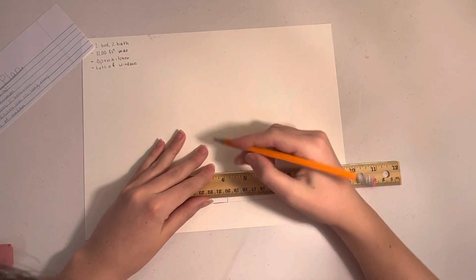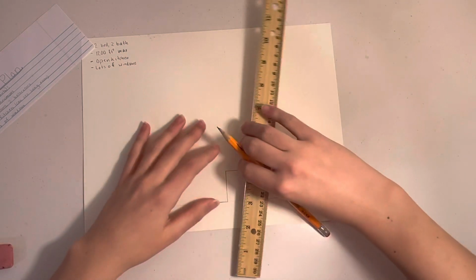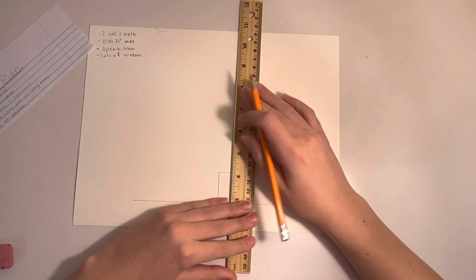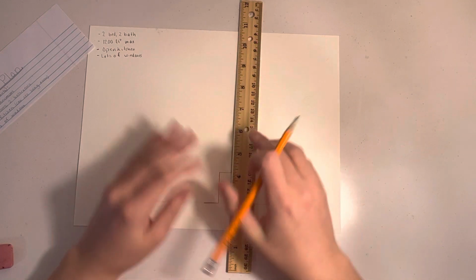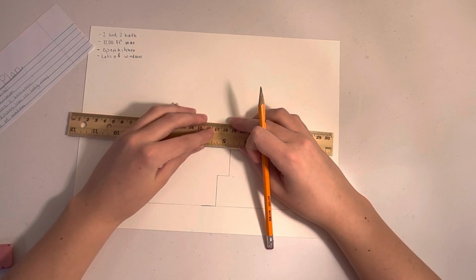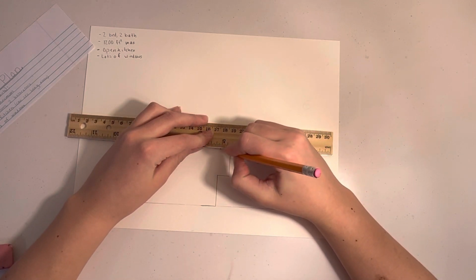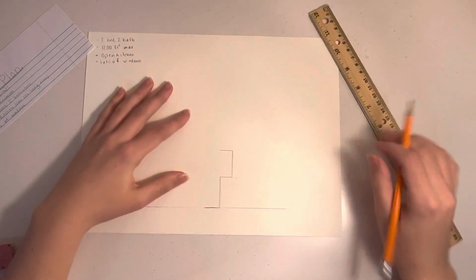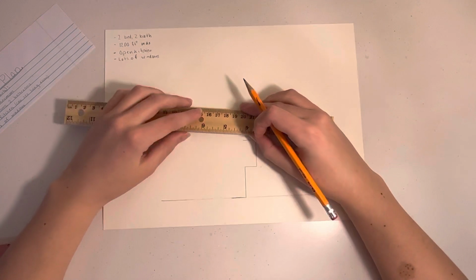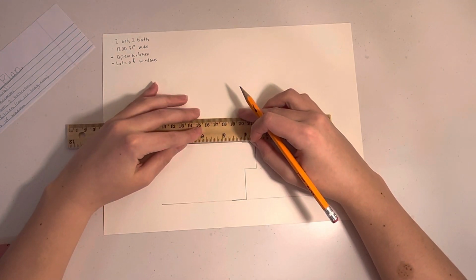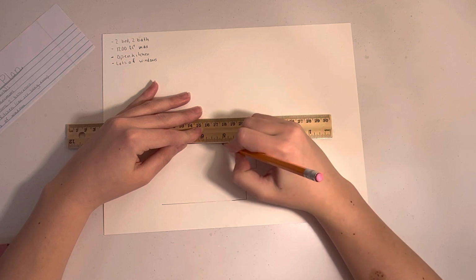So here is going to be a little area for coats and stuff. Maybe we'll have a little railing right here.